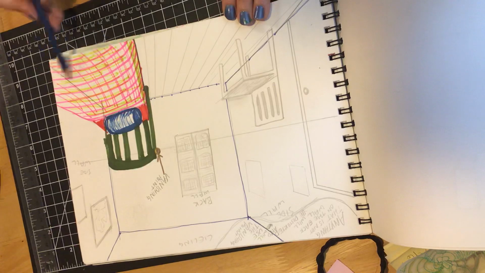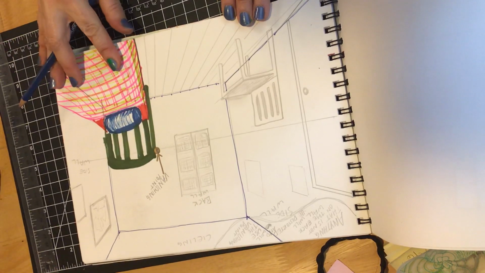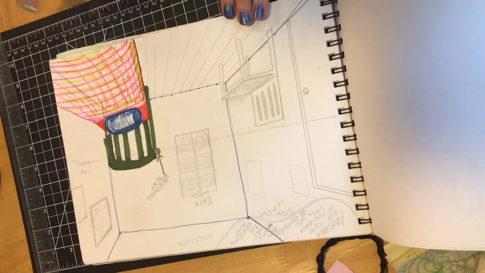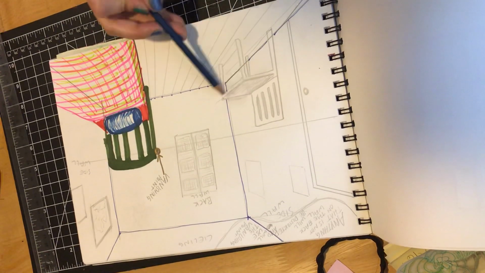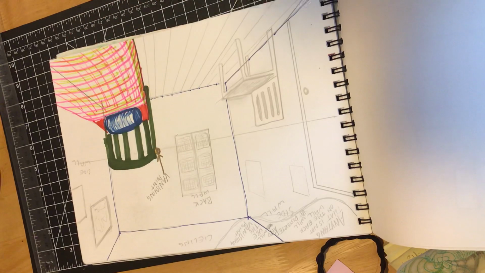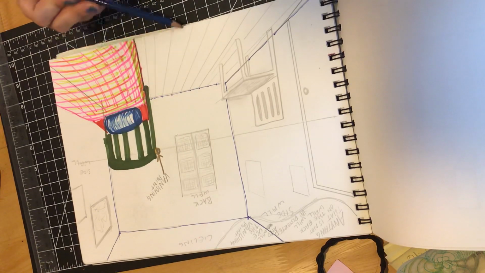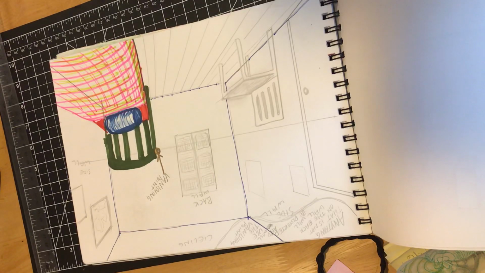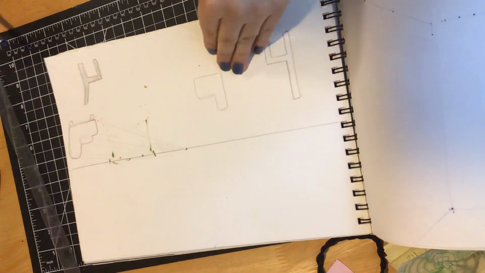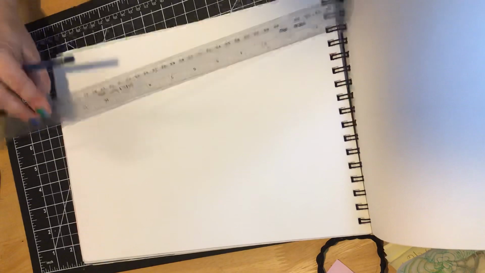The shape of this bed is distorted. It looks like it's really big down here and it's coming at us, and it's small back there. And this chair looks weird, but that's the way that chairs look in one point perspective. And the floor should look like it's coming at us as well, and I'm going to show you how to do that. So let's say I wanted to make a room.